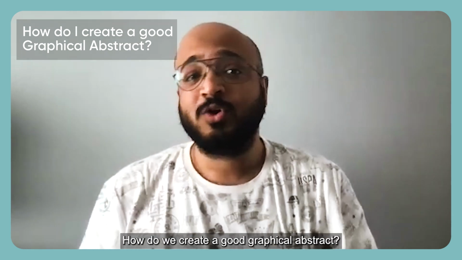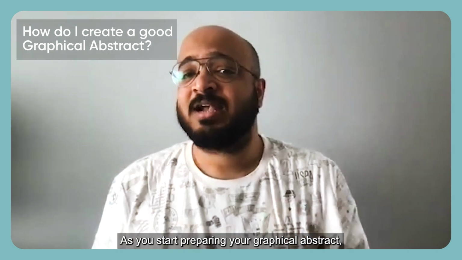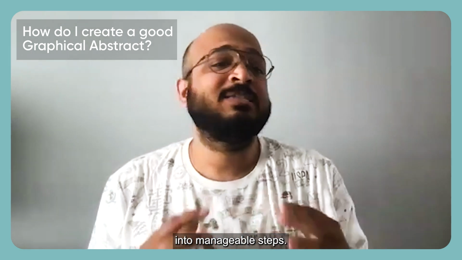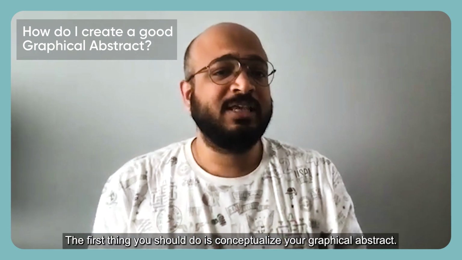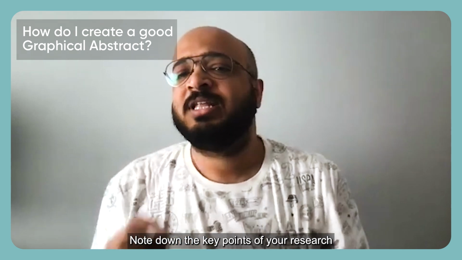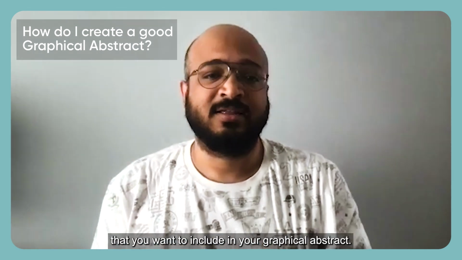How do we create a good graphical abstract? As you start preparing your graphical abstract, it can be extremely helpful to break the process down into manageable steps. The first thing you should do is conceptualize your graphical abstract. Note down the key points of your research that you want to include in your graphical abstract.